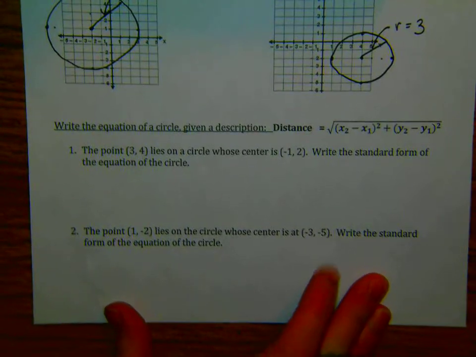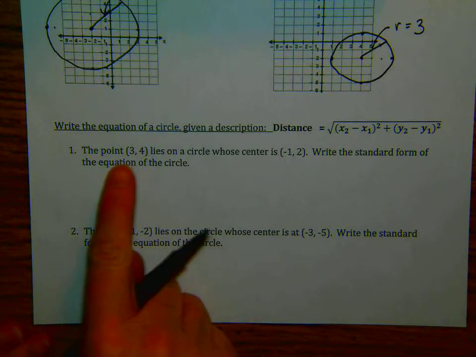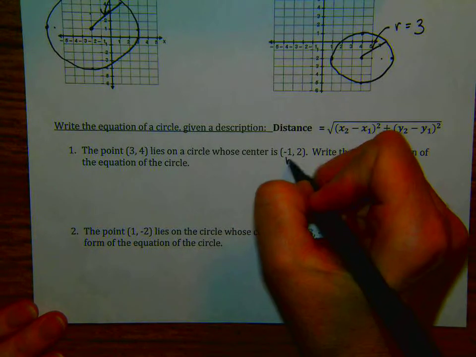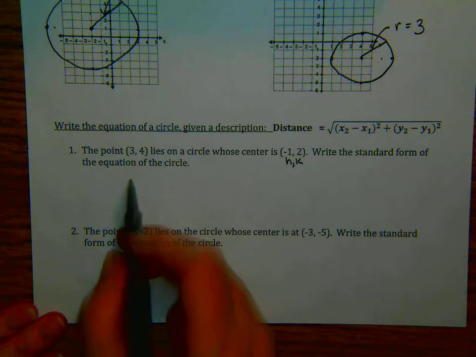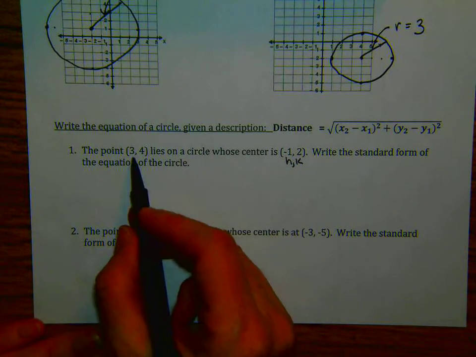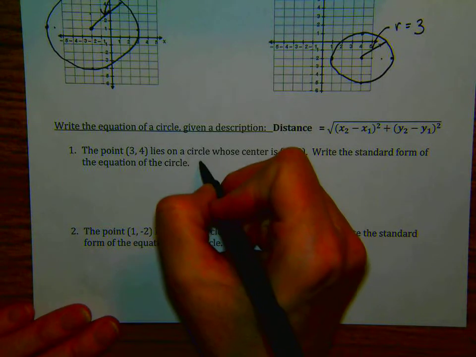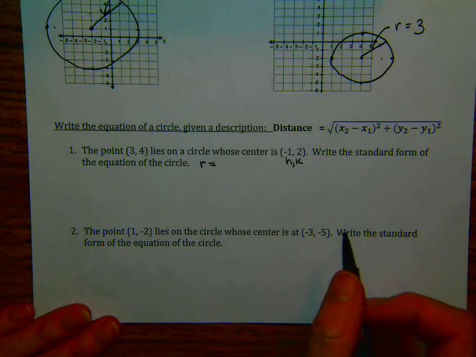Now, remembering back to Algebra 1, if we are asked the question, the point 3, 4 lies on a circle whose center is negative 1, 2, and remember that's (h, k). Write the standard form of the equation of the circle. What are we going to do? Well, we know that the distance between a point and a center is r. We can use the distance formula to find the radius.